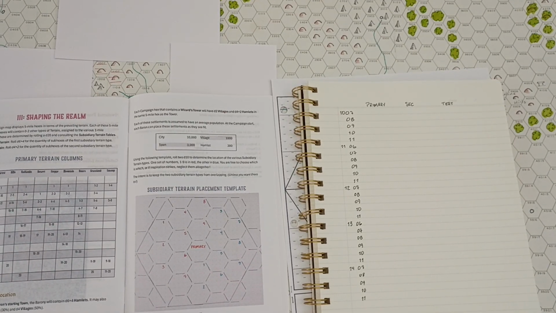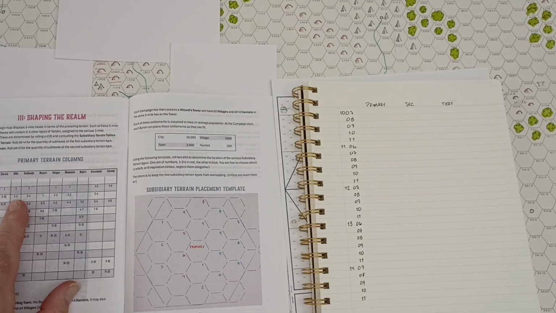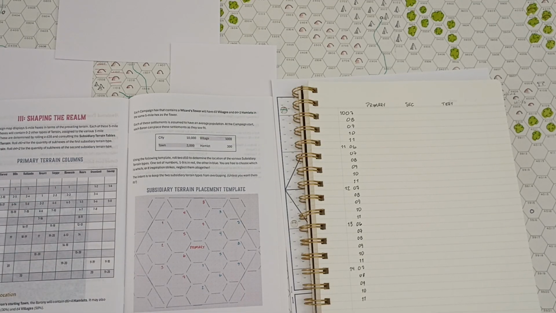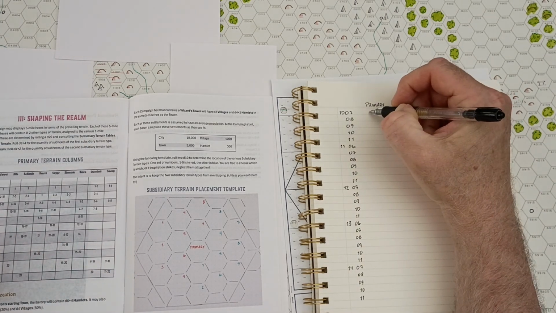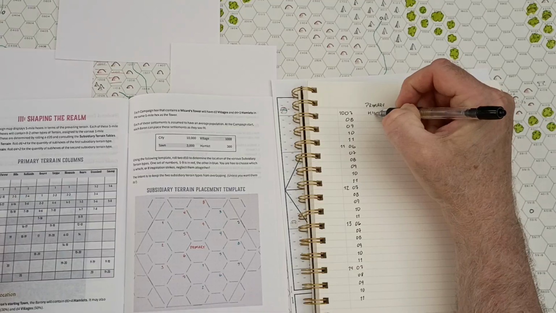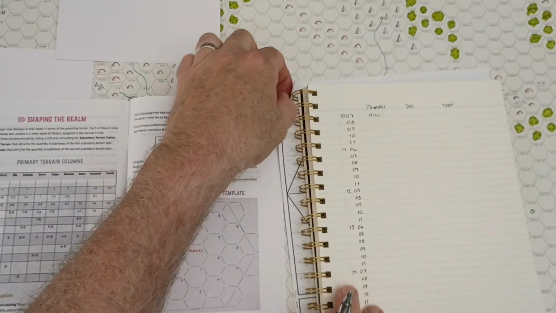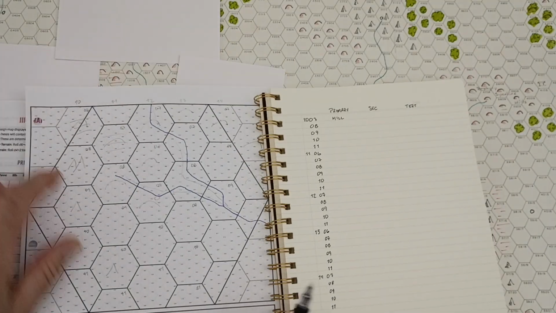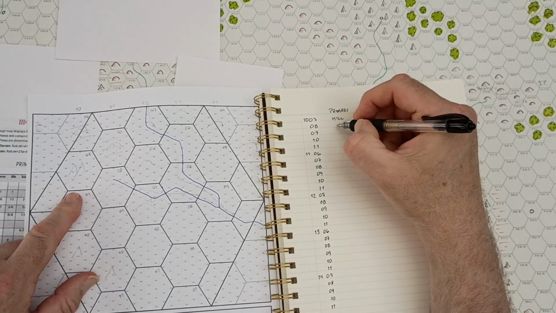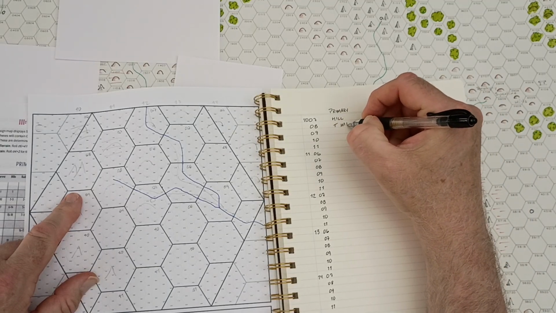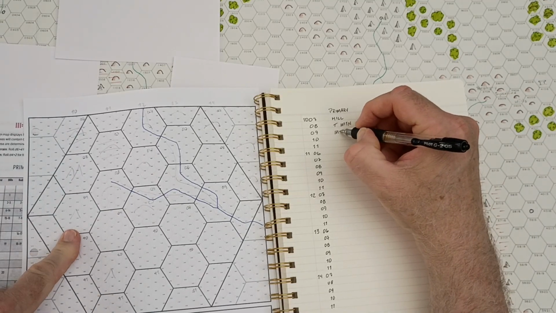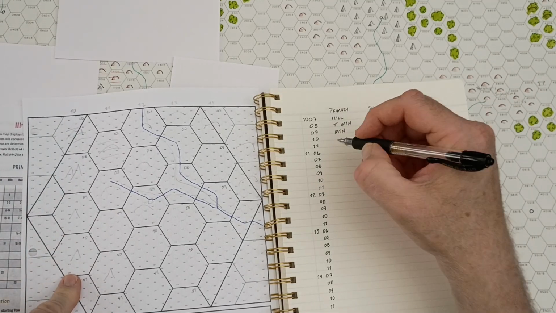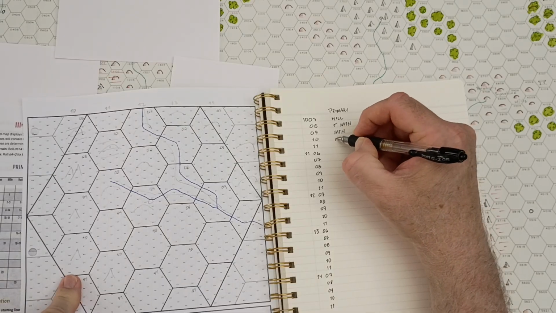Now, hills, primary terrain for 1007 is hill. 1008 is tall mountain. 1009 is mountain.